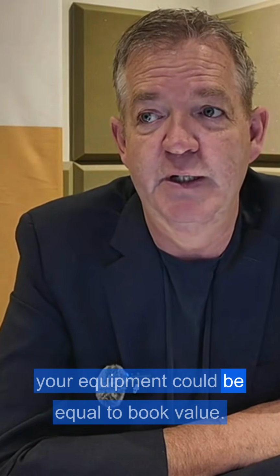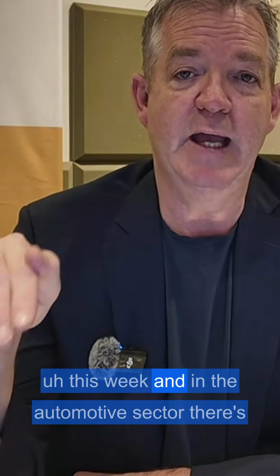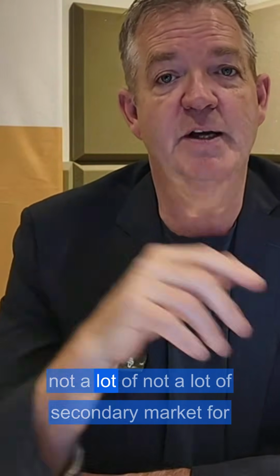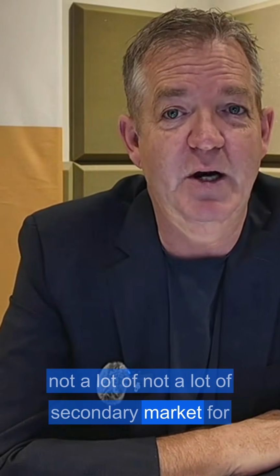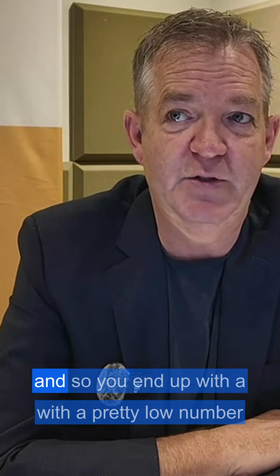Your equipment could be equal to book value. It could be way less than book value. In some cases, it could be more than book value, right? So you need to have an understanding of equipment in the market. Now, we did one in automotive this week, and in the automotive sector, there's not a lot of secondary market for used automotive manufacturing equipment, and so you end up with a pretty low number.